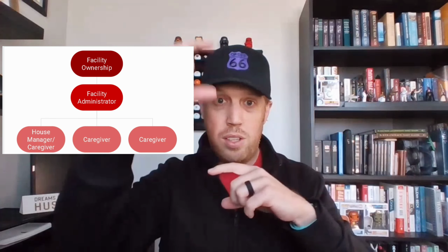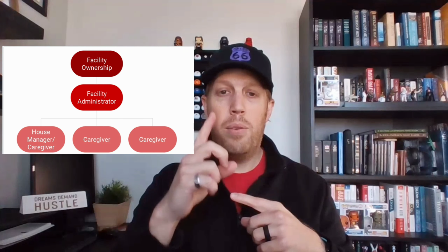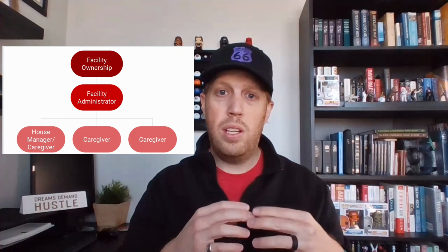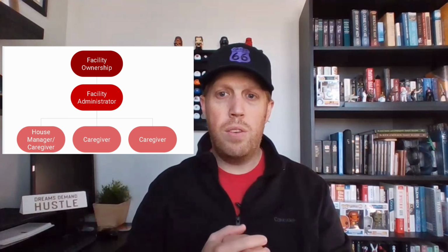You've got your ownership group at the top. It goes down, and there's a single line that goes to the administrator. And then from there, it's going to go to things like the house manager, if you have one, and caregivers and things like that. There also might be some dotted lines that go over to people like nurses or cleaners or contractors or different things like that. They would be dotted lines going up to the administrator, or maybe you have the house manager managing those people or something like that.